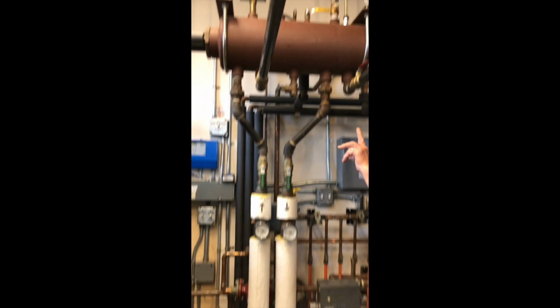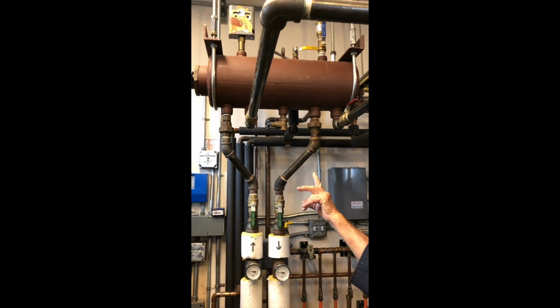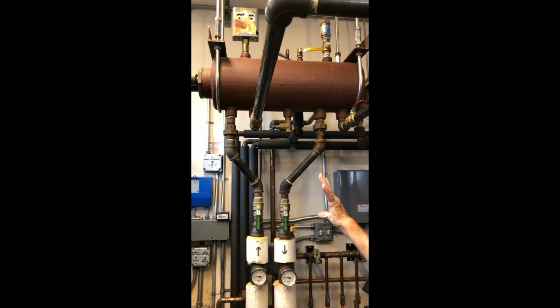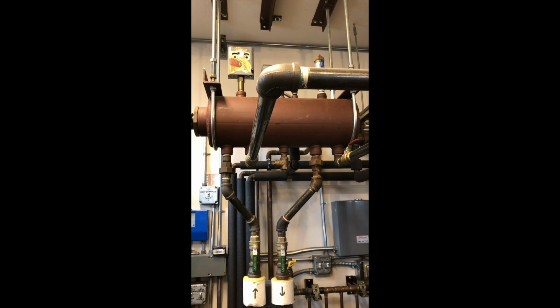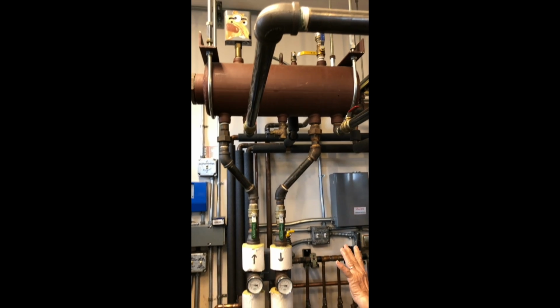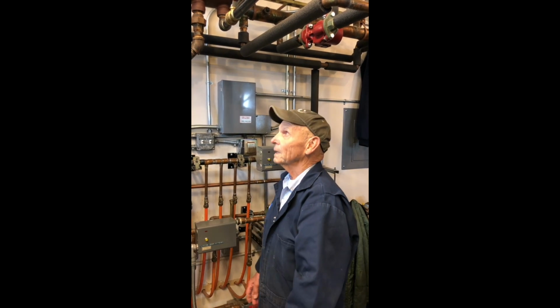It goes into a heat exchanger here that the system pulls hot water from, whether it's from the oil boiler or the wood boiler.